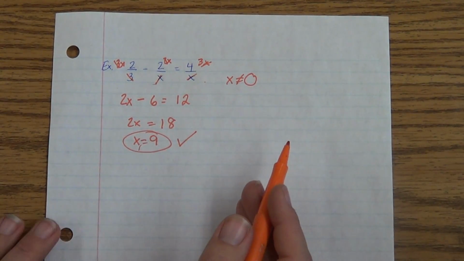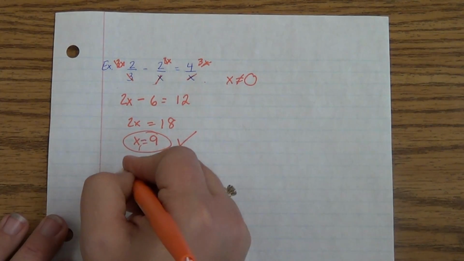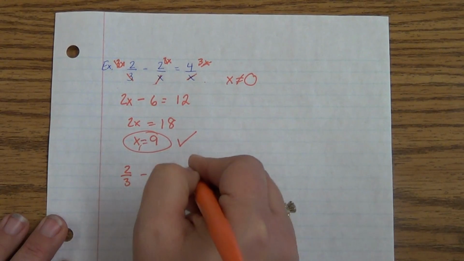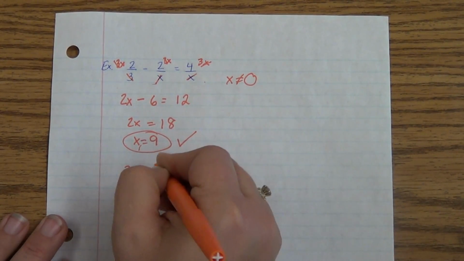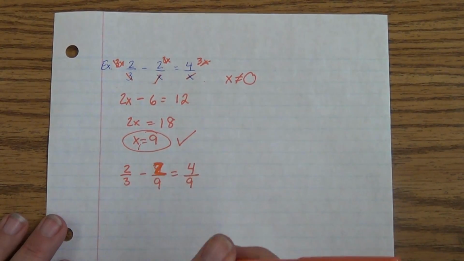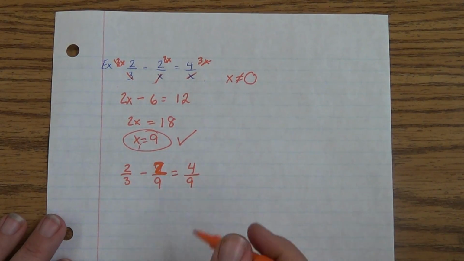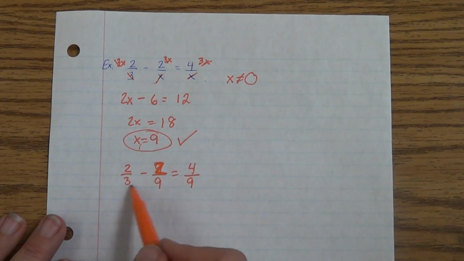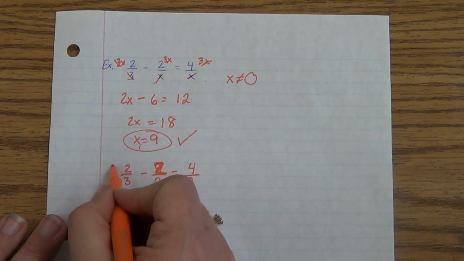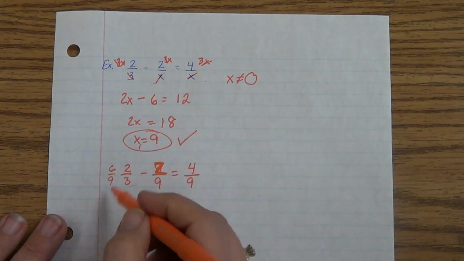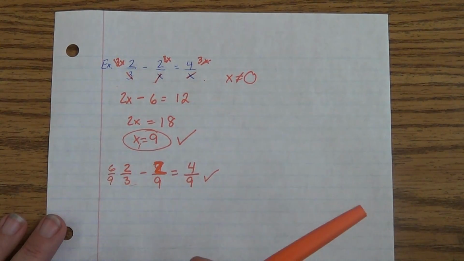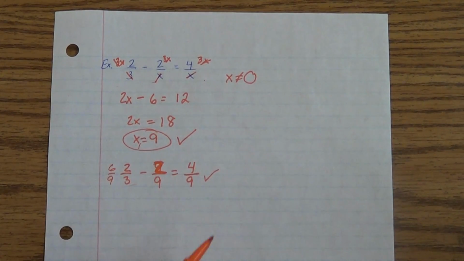Now, for those of you who like to check your work, remember, whenever you're solving, you can always just plug that back in. Oops, that's a 2. And see if it makes the equation true. So in order to do that, you would say, okay, in order to subtract fractions, I have to have common denominators. So this would become 6/9. 6/9 minus 2/9 is 4/9. So we're good there. All right, that was a pretty easy one. Let's move up a little bit.